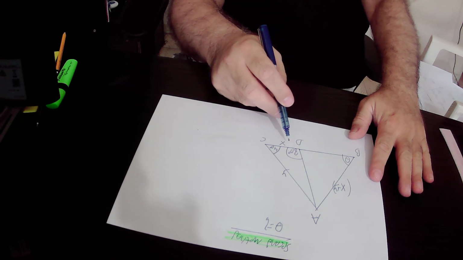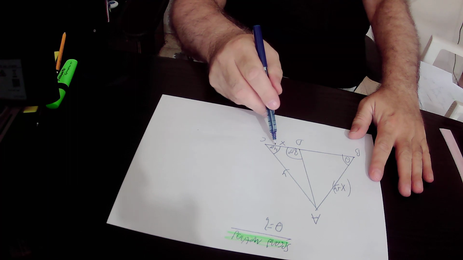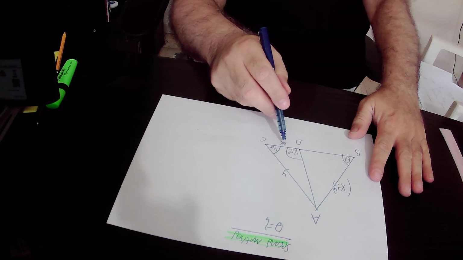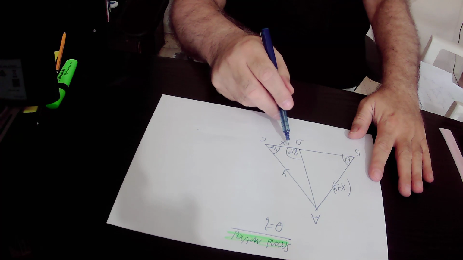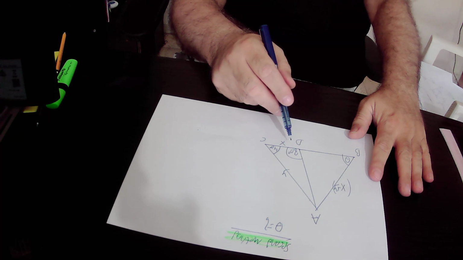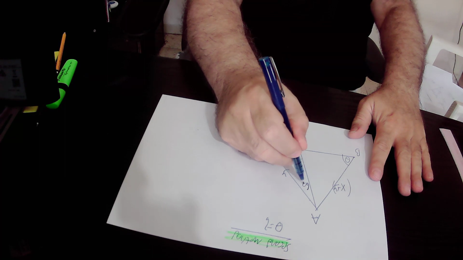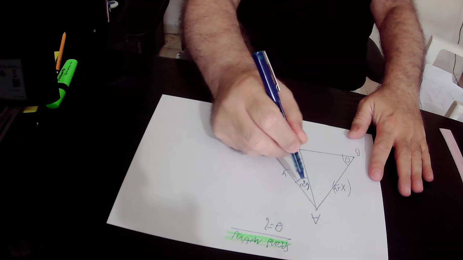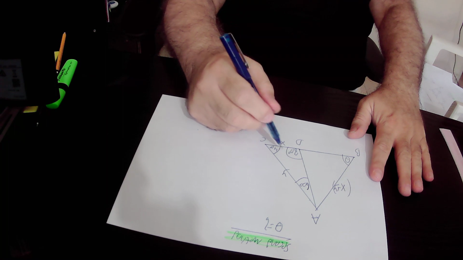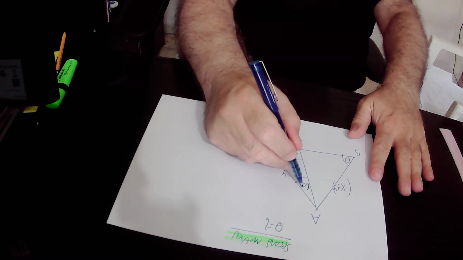In triangle ADC, this angle equals 80 degrees and this angle equals 40 degrees. 40 degrees plus 80 degrees is 120 degrees. So the third angle must be equal to 60 degrees, in order to complete the sum of the angles in triangle ADC, 180 degrees.